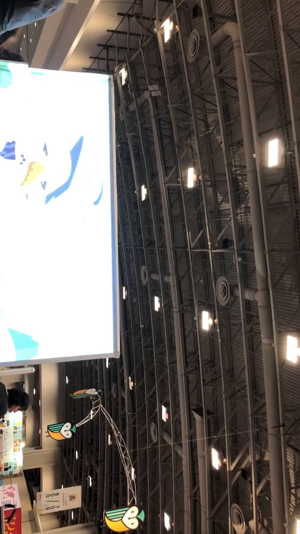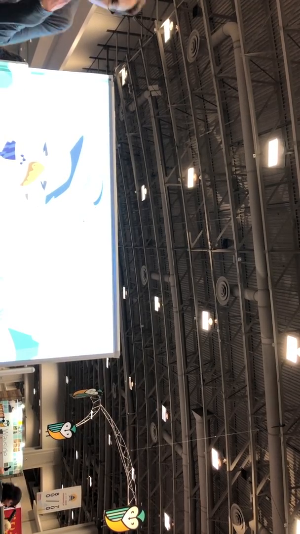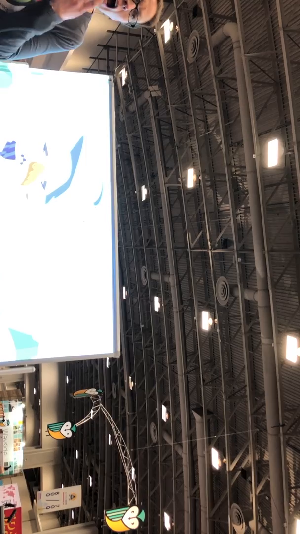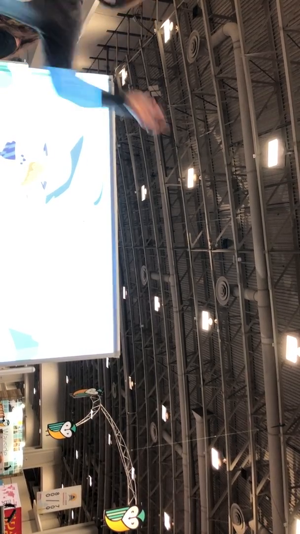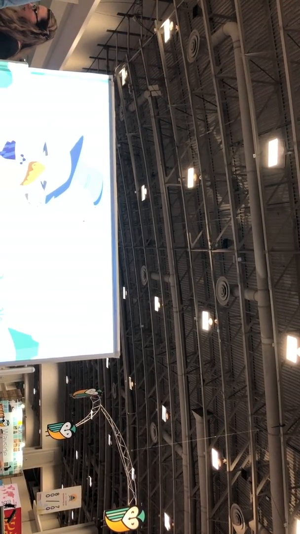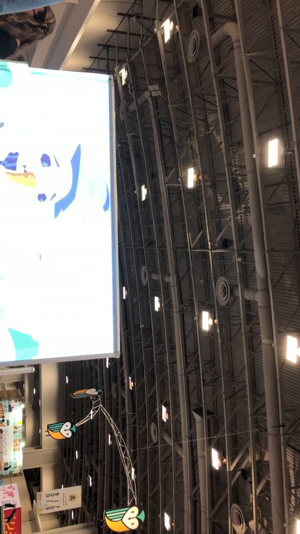Uh-oh. Is the bird on the nose? What do you think is going to happen? His nose is going to fall? Who thinks his nose is going to fall? Is the nose falling?